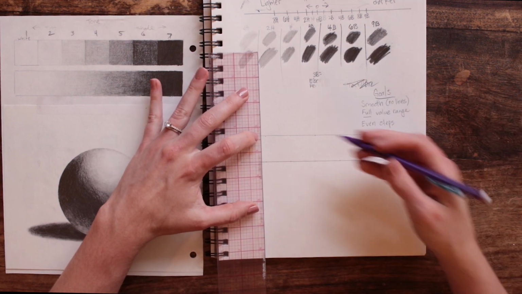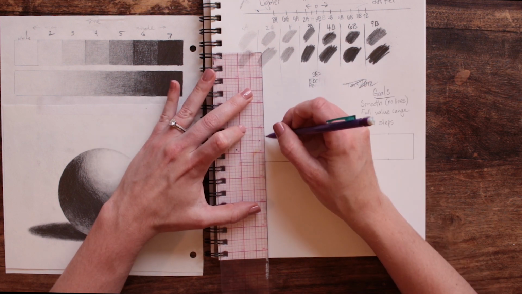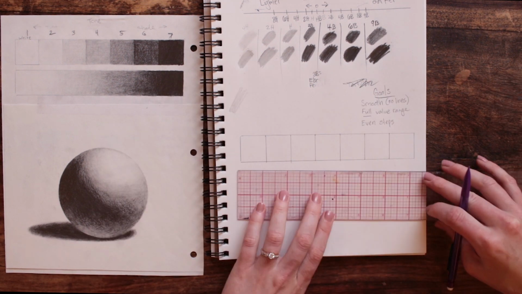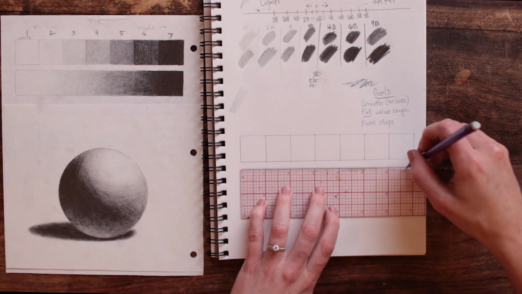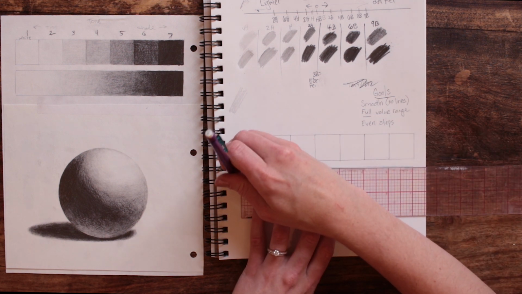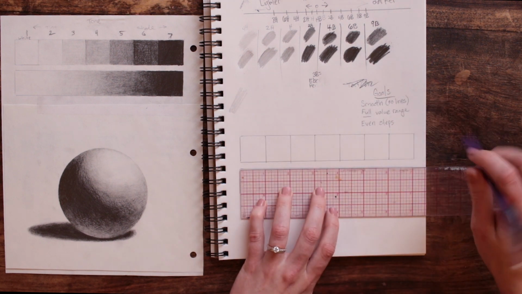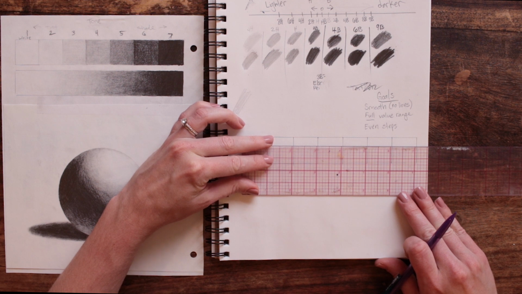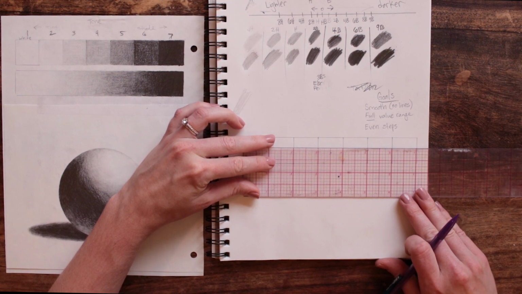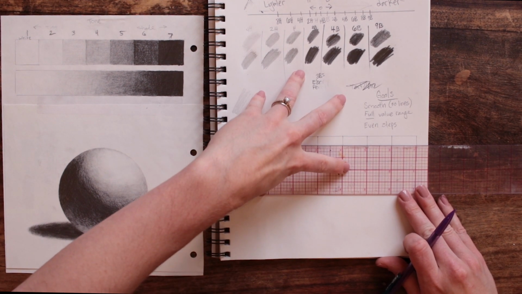And then you line up your ruler to both marks. And then you make a second rectangle the same length but with no lines in it because that's where your gradient is going to go. And gradient means gradual. So it's going to be a soft fade from light to dark instead of stair-step increments.